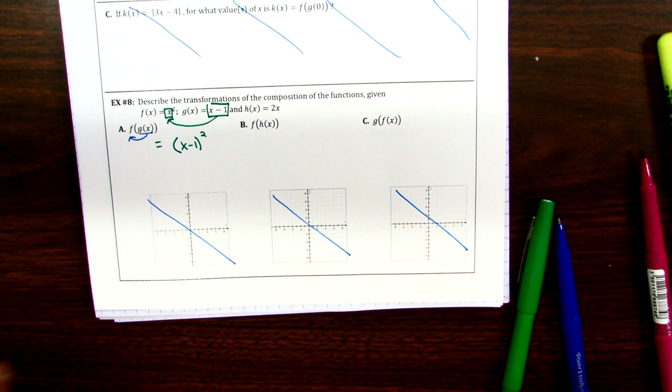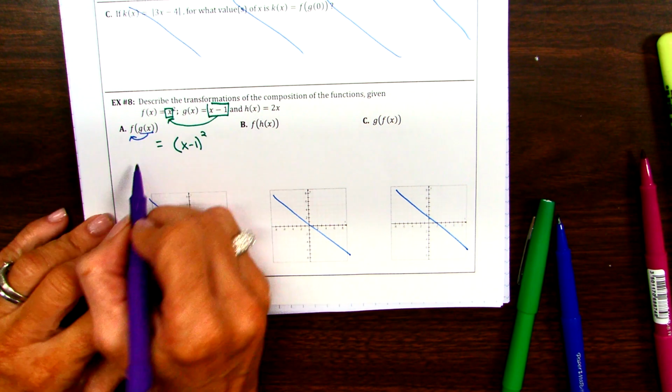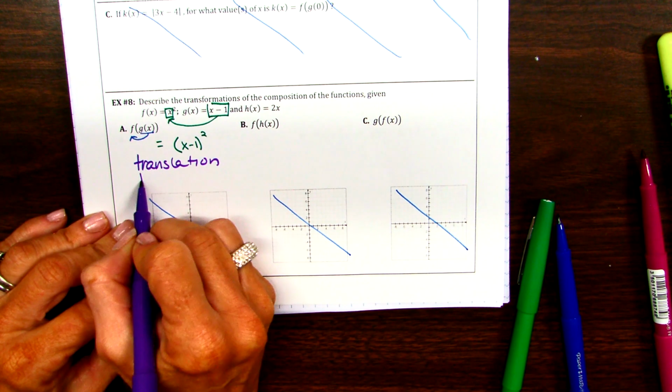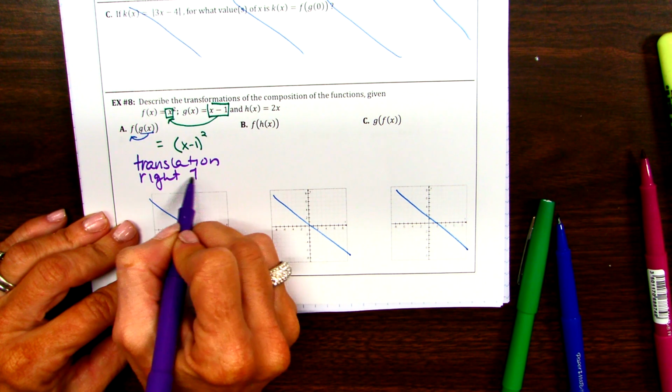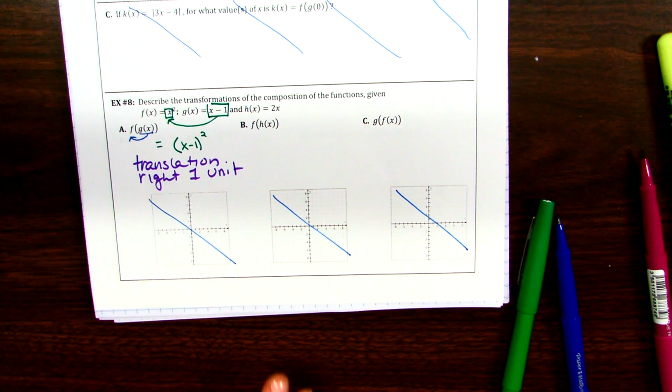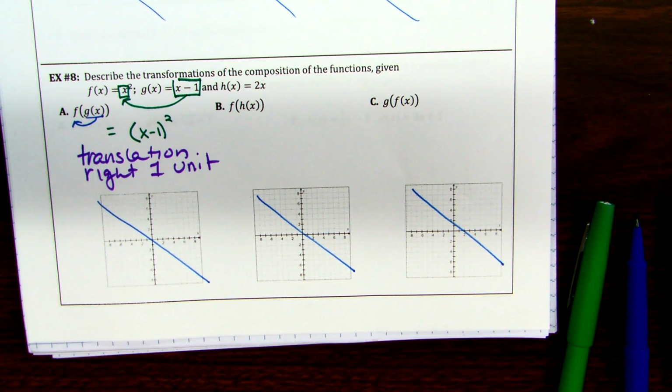And it's always opposite. So that's a translation right 1 unit. Don't forget the stuff you already know, my darlings. Yep, vertical shift right 1. Yep, you can use the word shift.